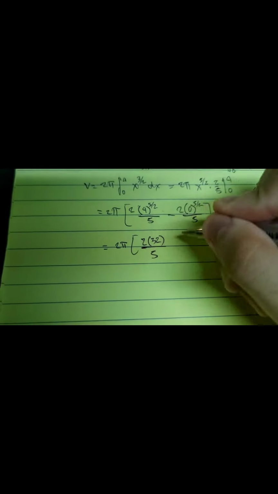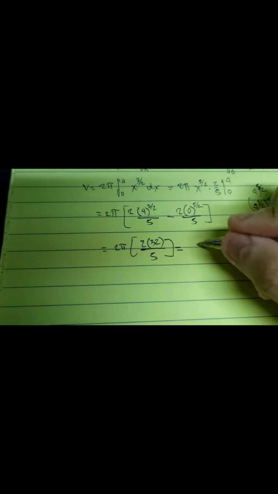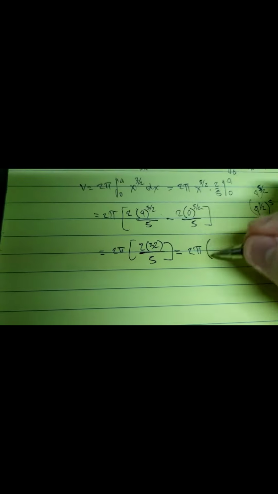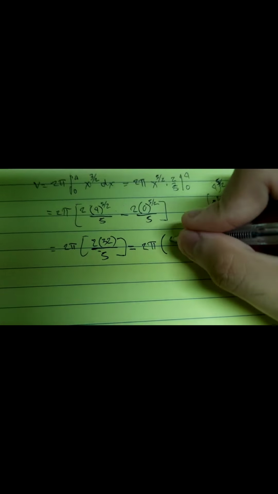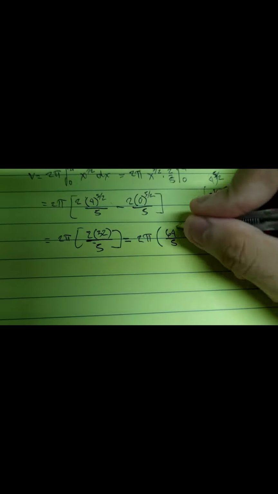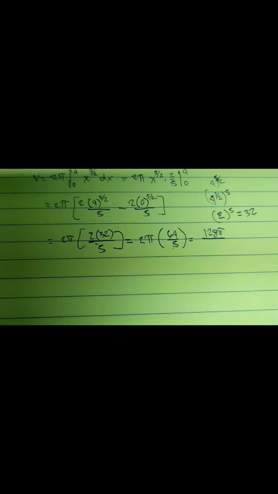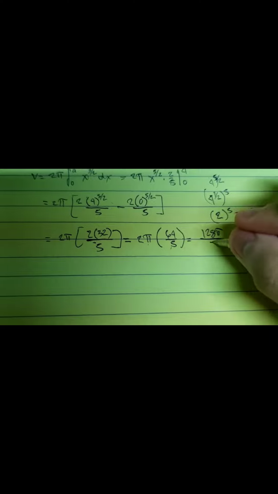So now we have 2 pi times 2 times 32 over 5, which equals 2 pi times 64 over 5, or simply 128 pi over 5.